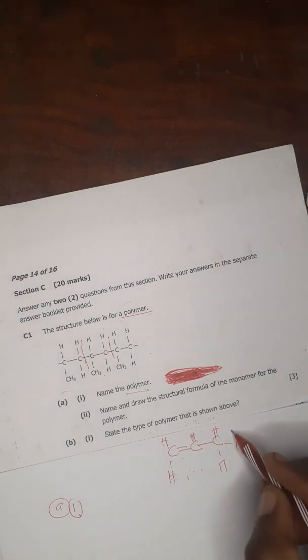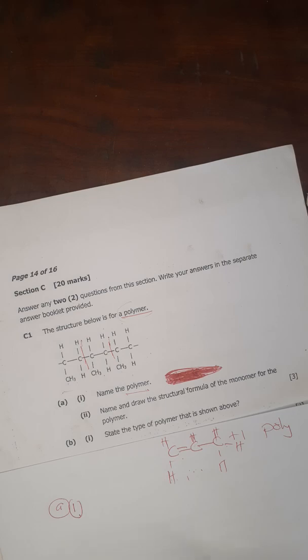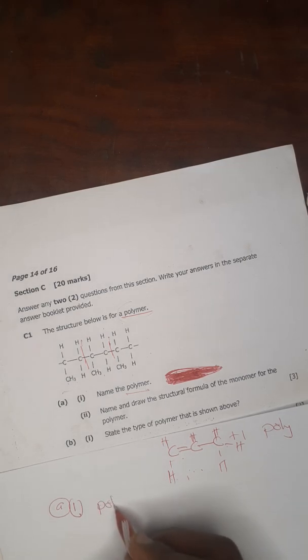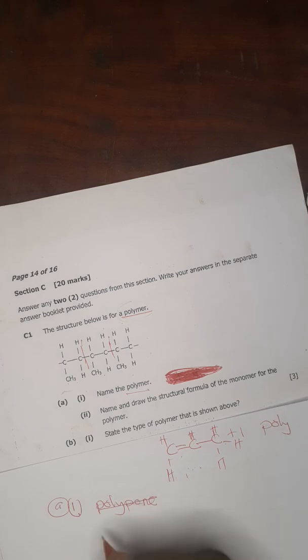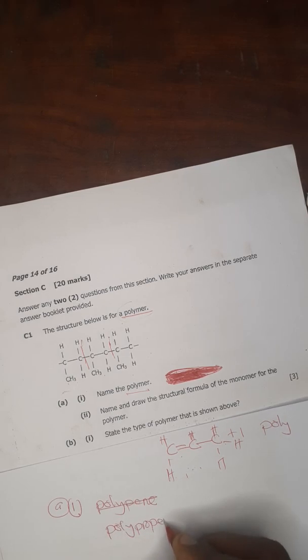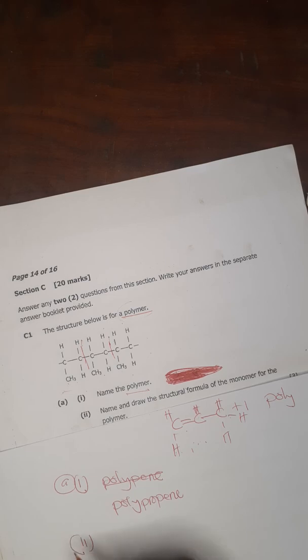Now when you add more propene, it becomes poly. Poly means more than 1. Okay, so poly plus the monomer which was used, which is propene. So this is the polypropene. Okay, polypropene. So that is polypropene. Then we go to Roman number 2.